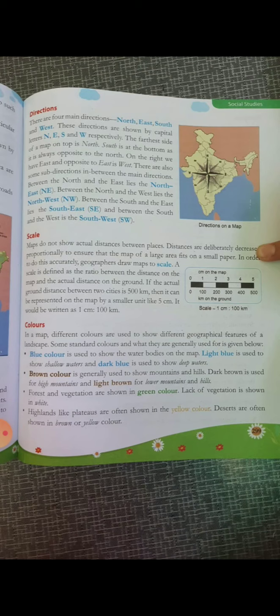The second element is scale. Maps do not show actual distances between places. Distances are deliberately decreased proportionally to ensure that the map of a large area fits on a small paper. In order to do this accurately, geographers draw maps to scale. A scale is defined as the ratio between the distance on the map and the actual distance on the ground.